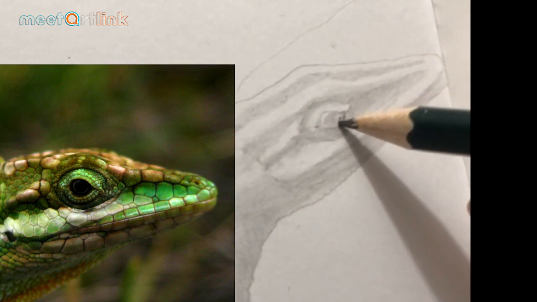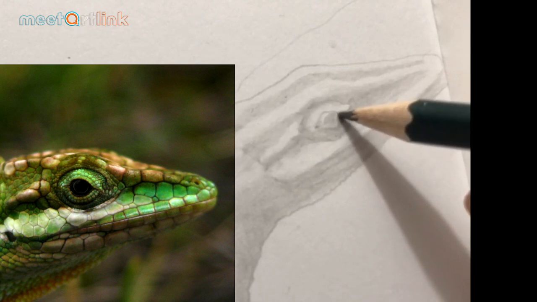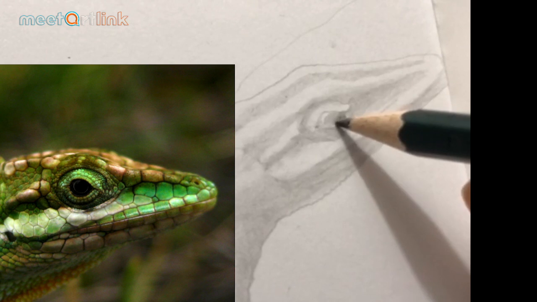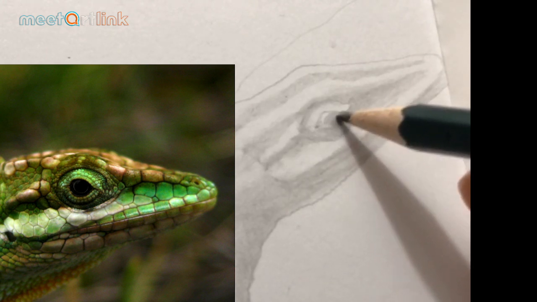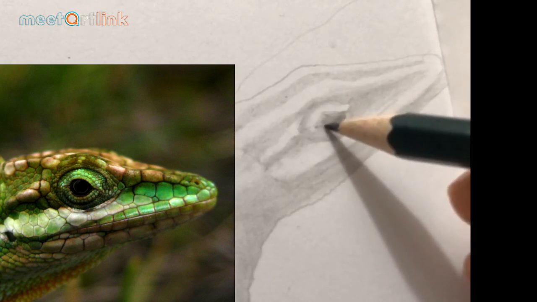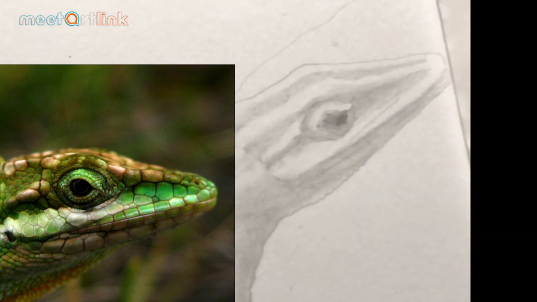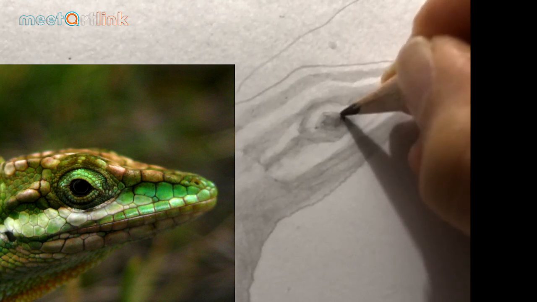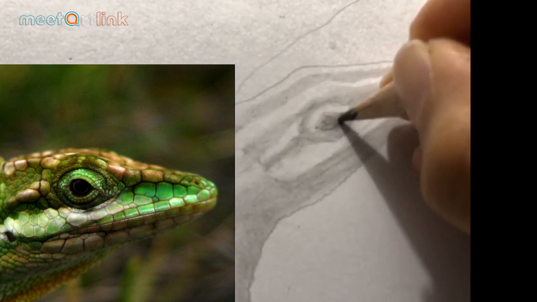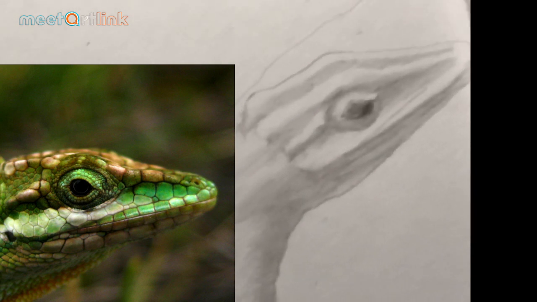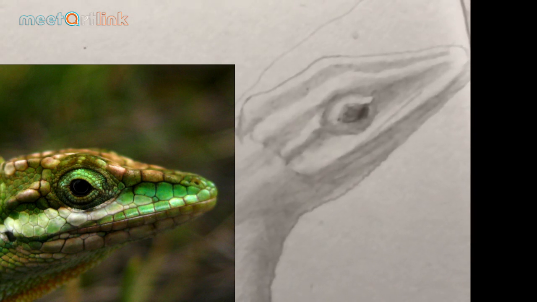So I'm just gonna go with my eye. I think coloring the eye is something very satisfactory. Yeah, maybe I don't have dark enough for the eye.